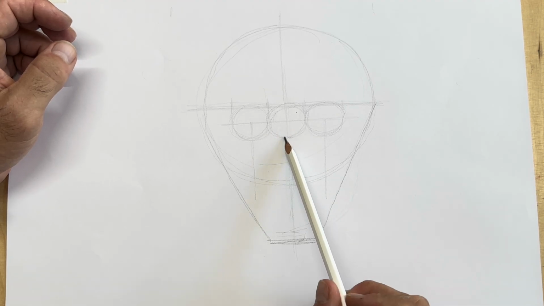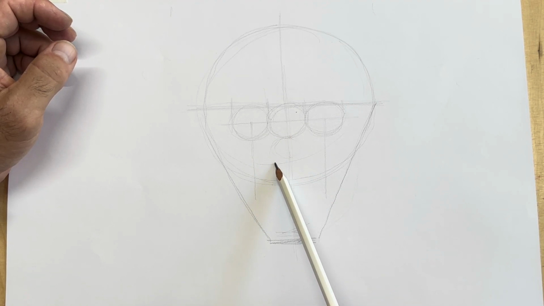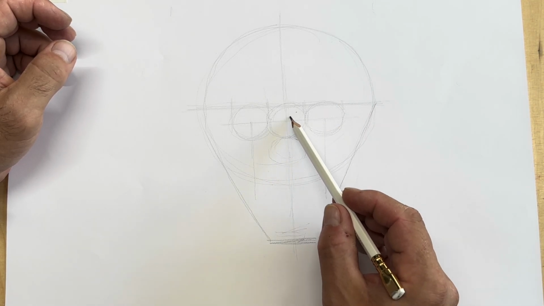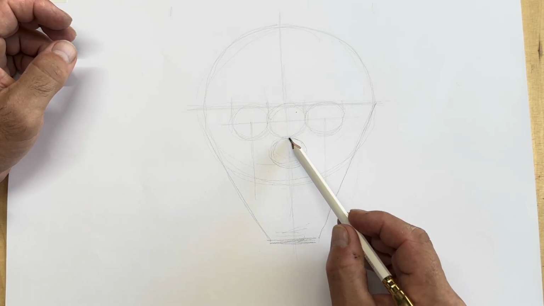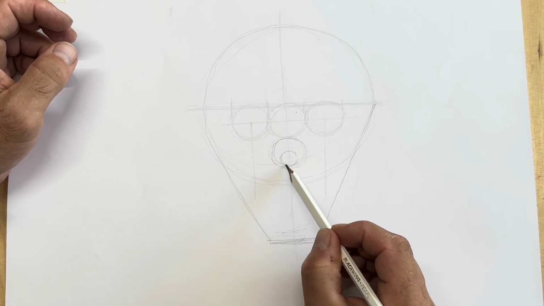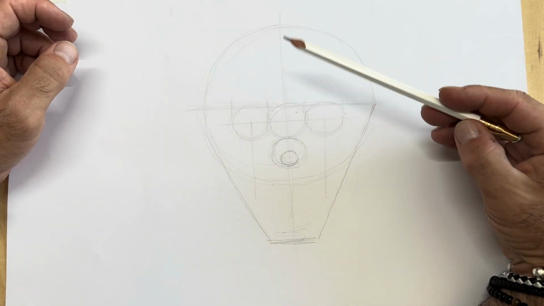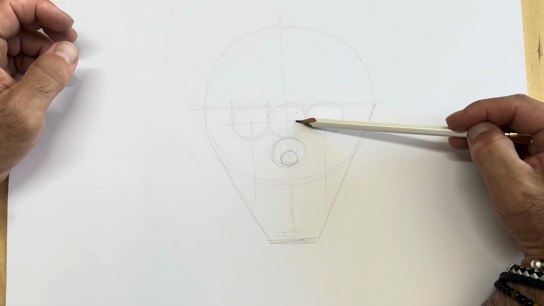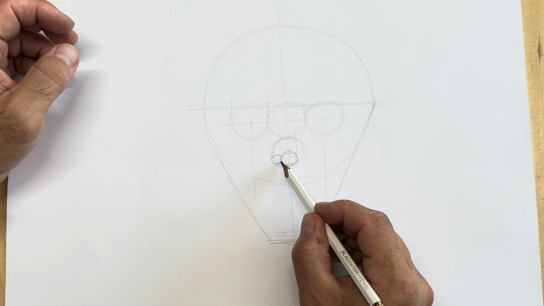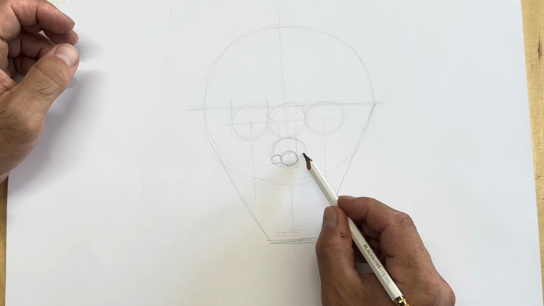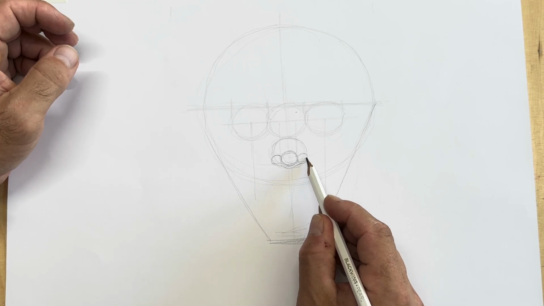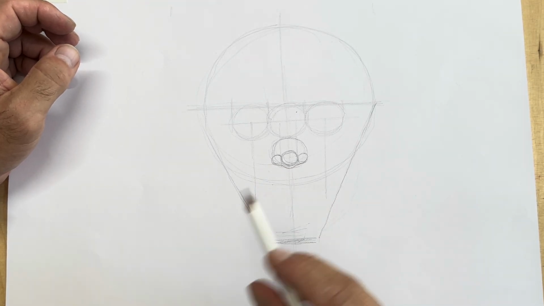But I'm going to draw a circle here that is the same size as one of these eye circles, roughly. And within that, I'm going to draw another circle like that. And this will form where the nose is going to go. So the tip of the nose has 3 circles, a large one in the center, as I've just drawn, and then 2 smaller ones either side. And this will indicate to me as I'm drawing where the bottom of the nose will be.